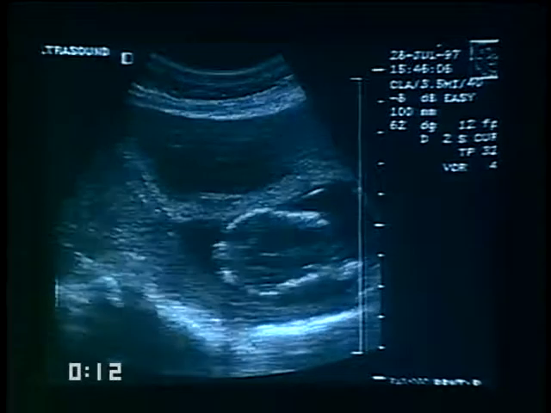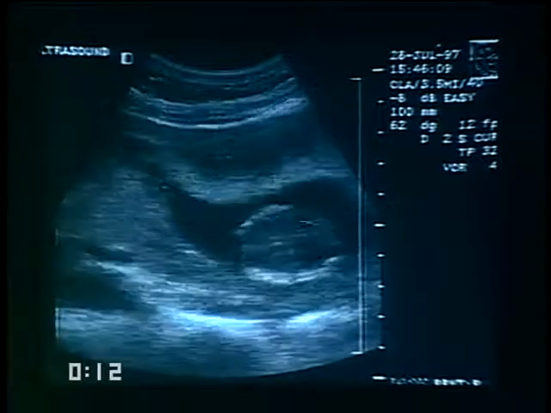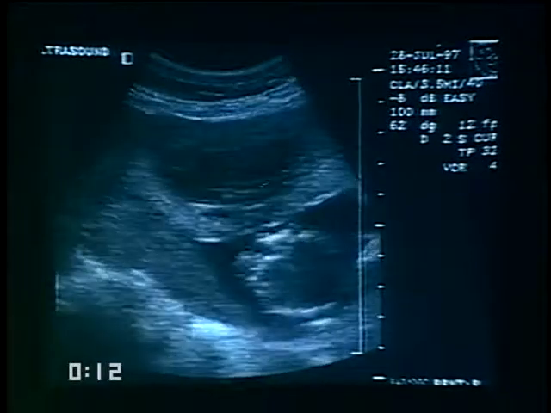Case 11. We can see the baby here. And what we're looking at is up here.